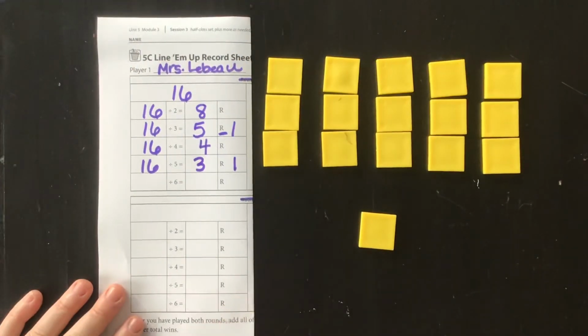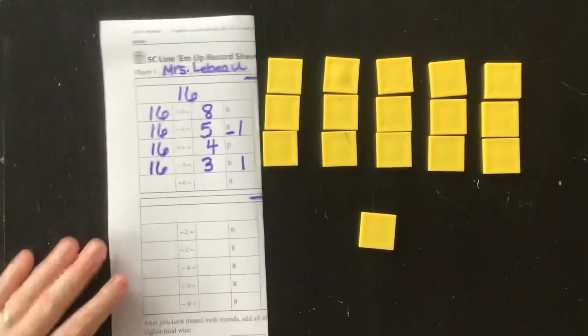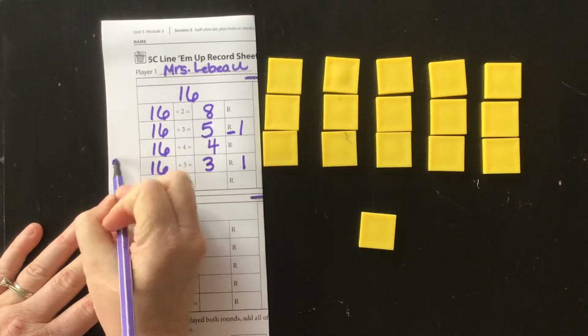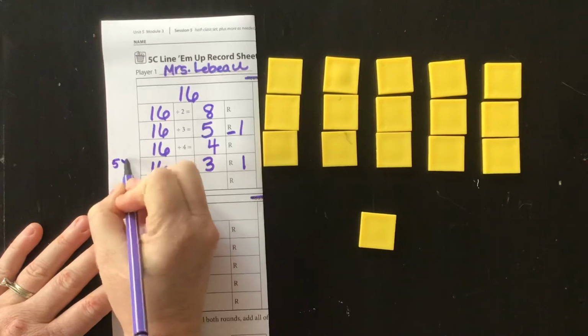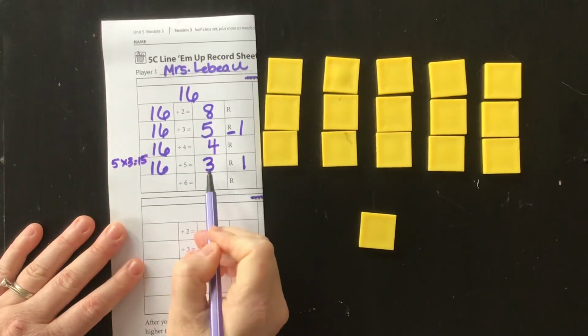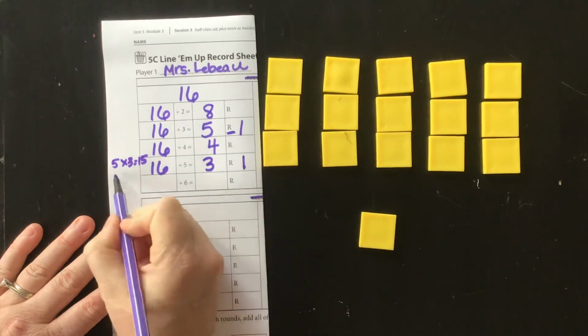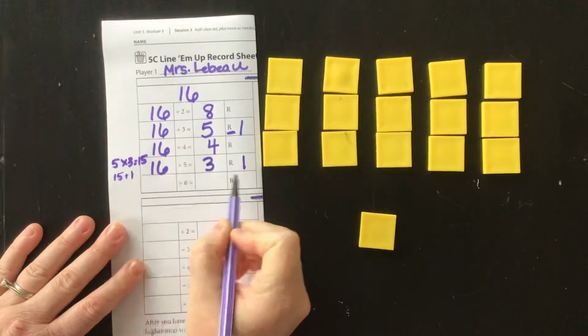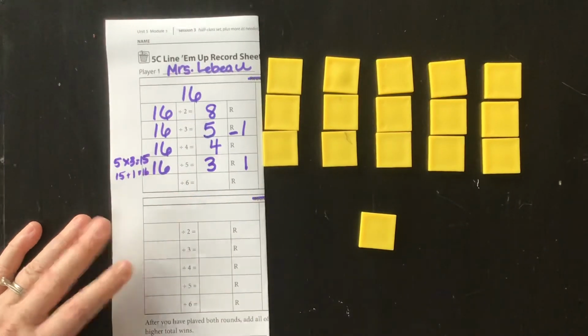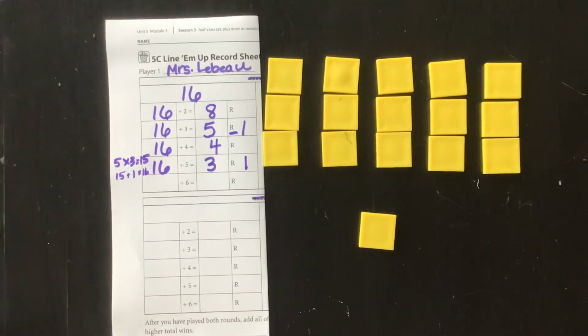Okay, so let's see. If I made that an equation, I could check my work by saying, okay, 5 times 3 was 15. And then I had 15 total plus 1 more remaining would give me 16. So I know I did it right. 16 divided by 5 was 3 with a remainder of 1.